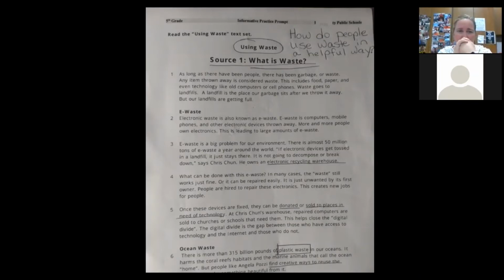What I always do to start off is model it. And so I will start by reading the passage. And once I've read, let's say, paragraph 1, I'll ask the students if they noticed a way that people can use waste in a helpful way. If they hear something, I'll be honest, and even Miss Conley was in there one day when I was doing it, instead of them raising their hand, if they did notice something, I had them very quietly tap their feet so that I knew that they found something.